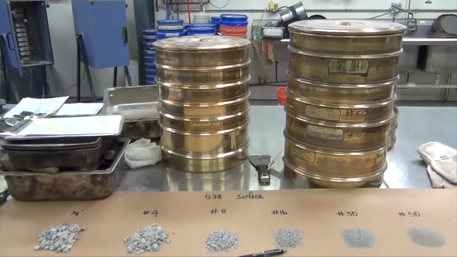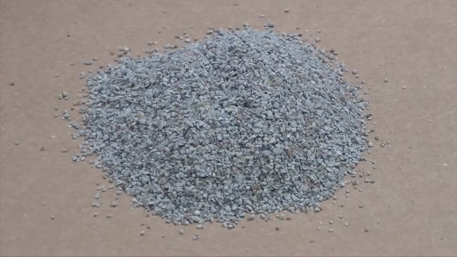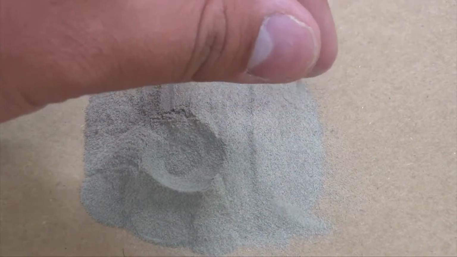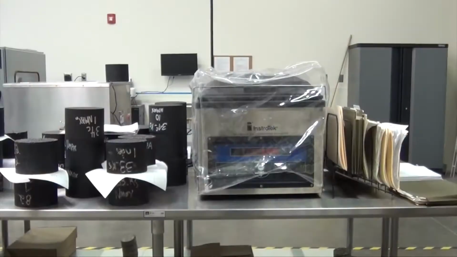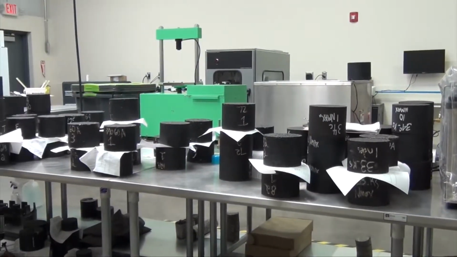Gradation is a description of the different sizes of aggregate present within a sample. Some specifications require blends using all smaller aggregates, whereas other mixtures may utilize a blend of fine, medium, and coarse aggregate. Once the raw ingredients are deemed acceptable, engineers and technicians will develop what is called a mix design.